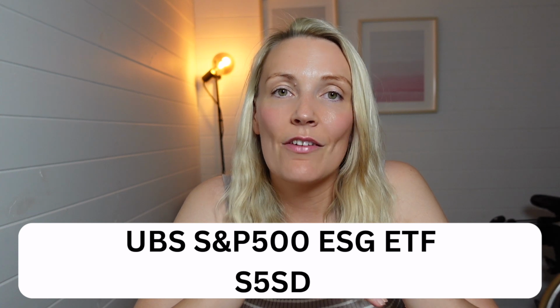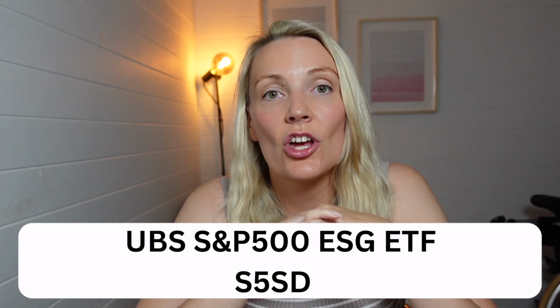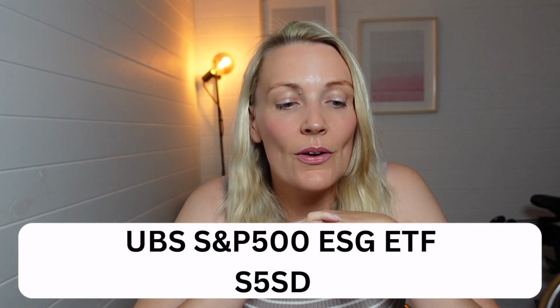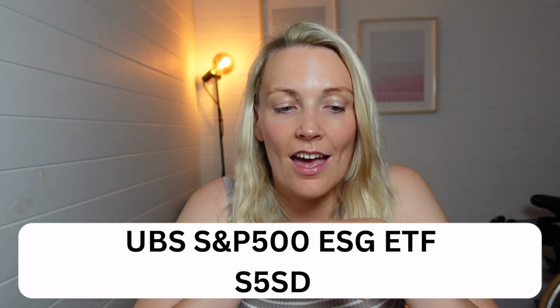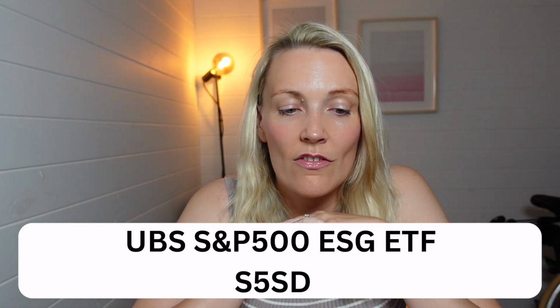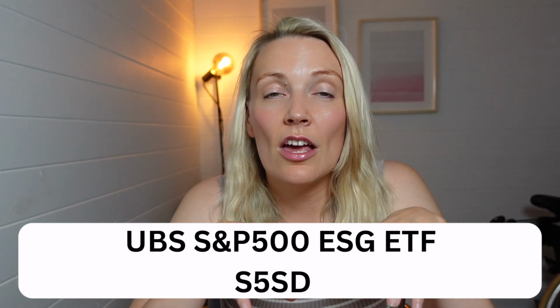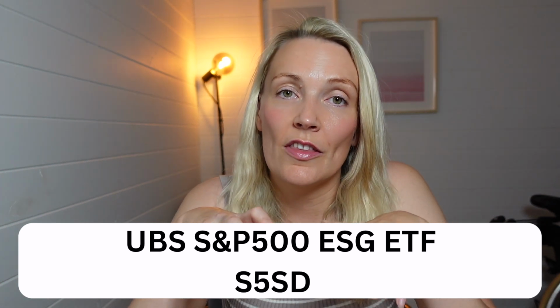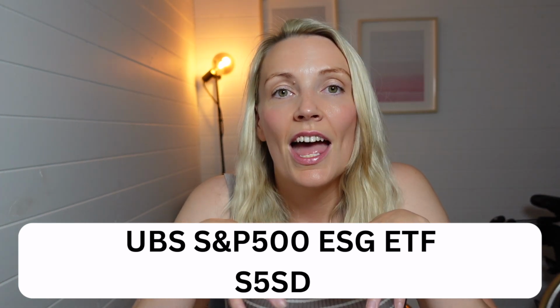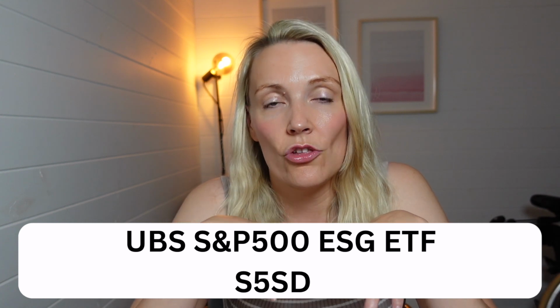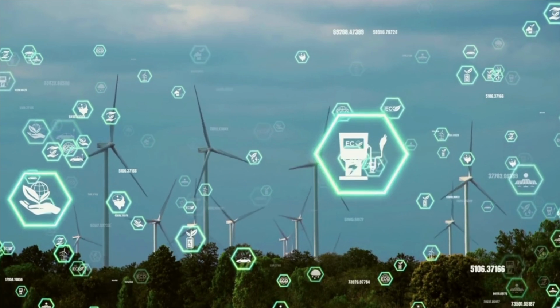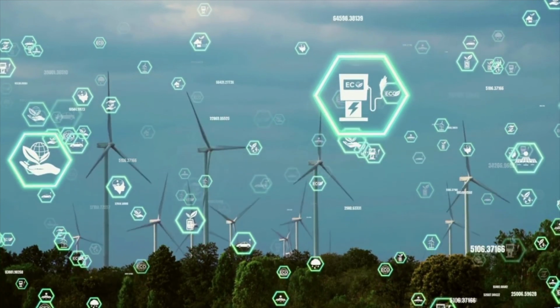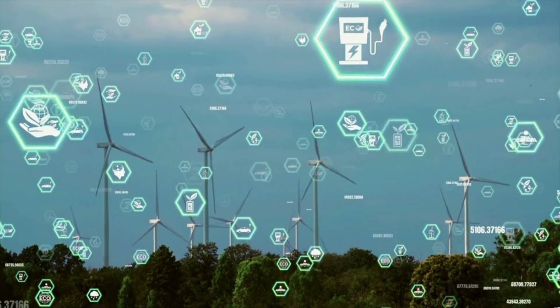Okay, so the next ETF that is going to make up 35% of my ETF portfolio is the UBS S&P 500 ESG ETF. The code for this is S5SD. What this ETF does is it takes the top 500 companies in the US, so the S&P 500, and it screens them for ESG, which stands for environmental, social and governance. Now, this might be an area of investing that really interests you, or it might not be an area that particularly interests you.